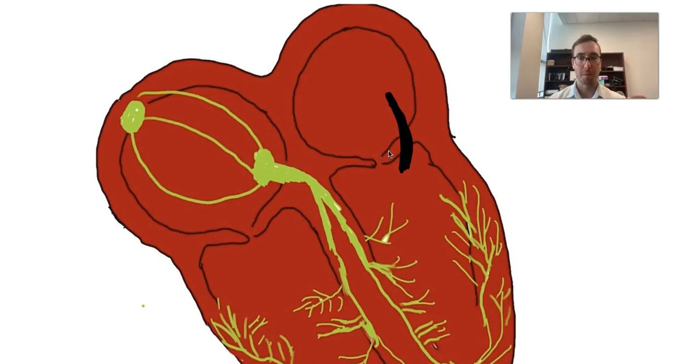So part of the treatment plan, if it's indicated for patients, can be an ablation. So you burn this area away so you cannot conduct impulses down the accessory pathway.